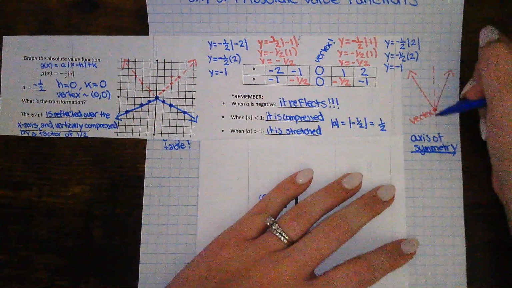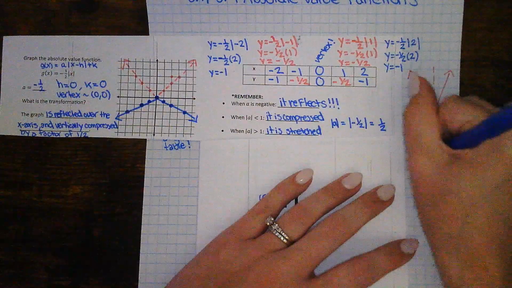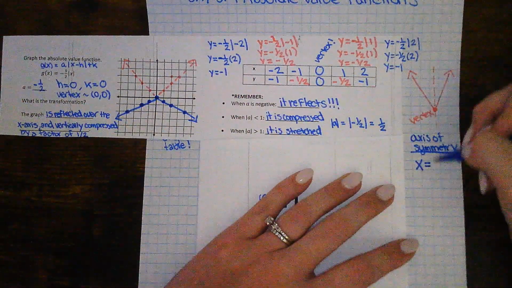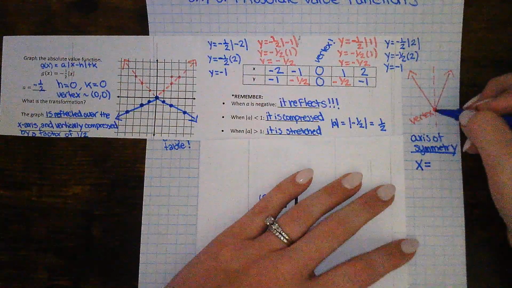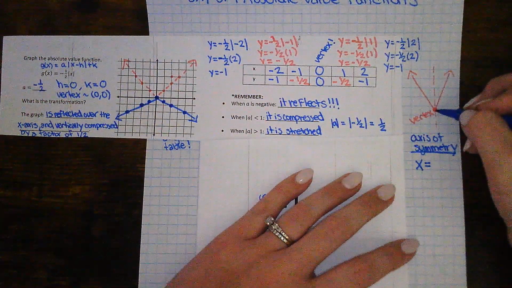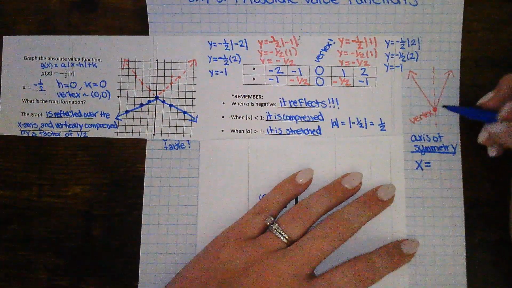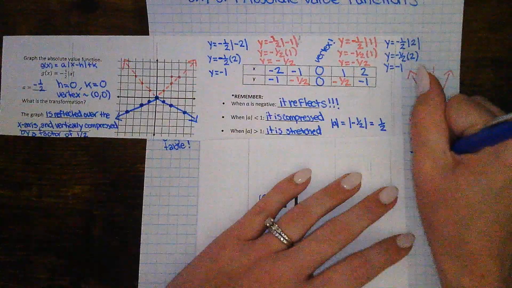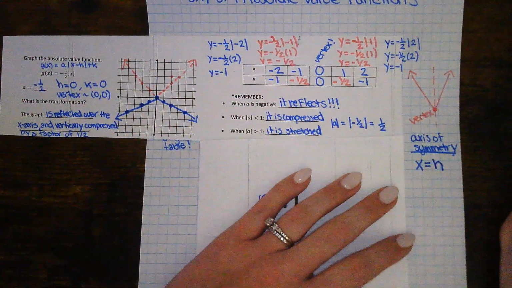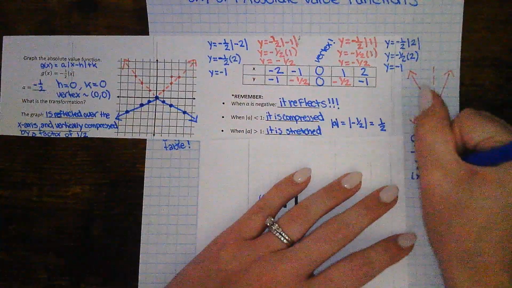So remember, we write the equation of a vertical line as x equals a number. The number that x is going to equal is whatever the x value of the vertex is, which in this case is the variable h.